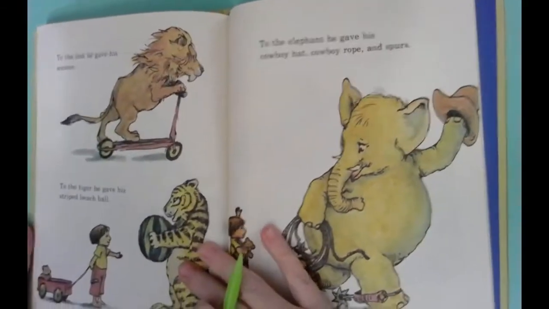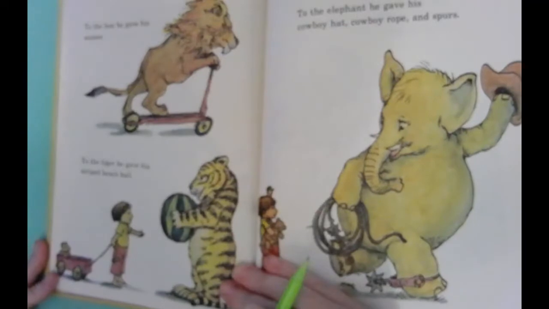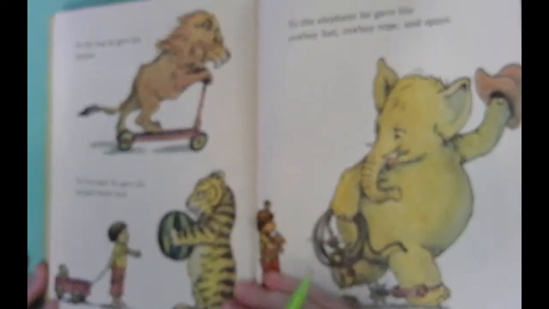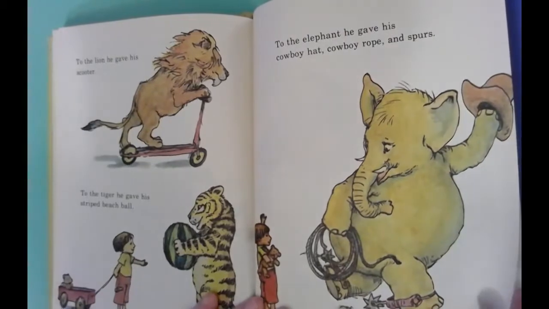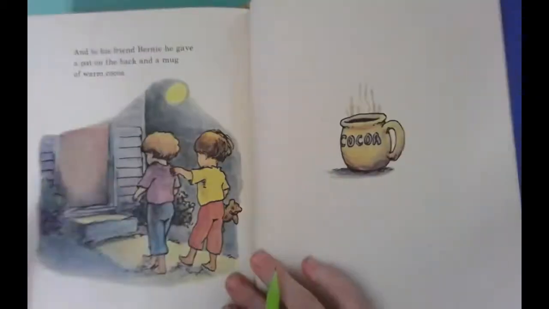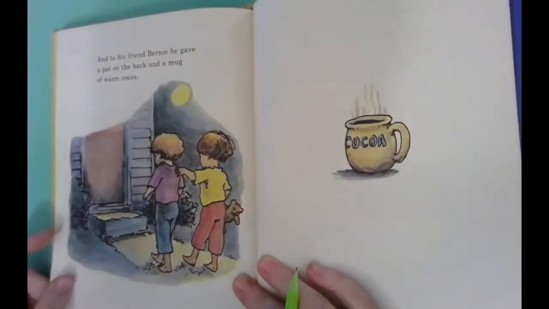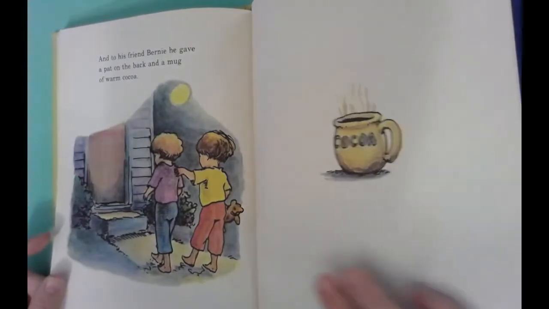To the lion he gave his scooter. To the tiger he gave his striped beach ball. To the elephant he gave his cowboy hat, cowboy rope, and spurs. And to his friend Bernie he gave a pat on the back and a mug of warm cocoa. The end.